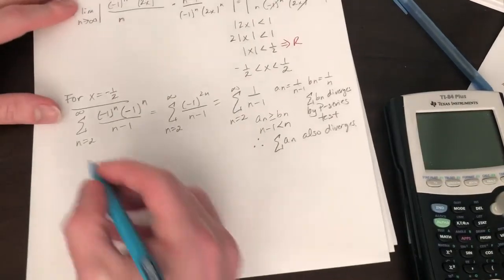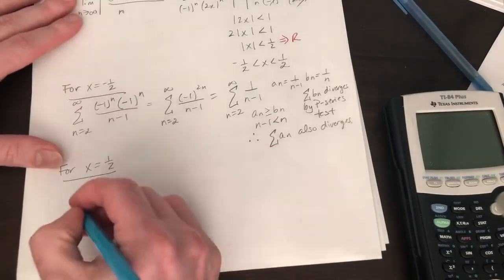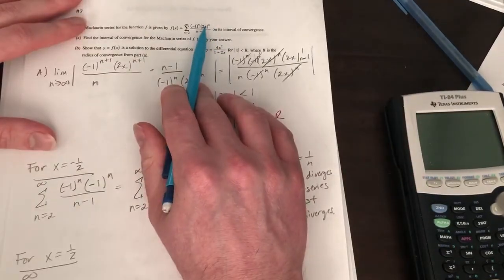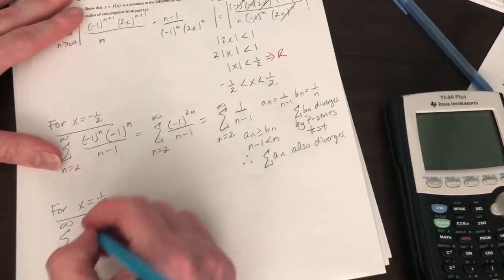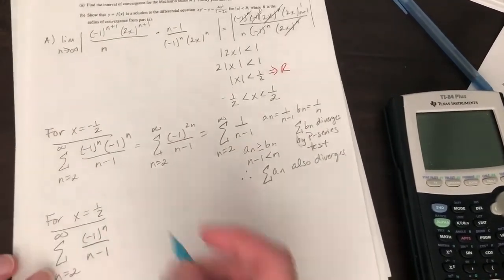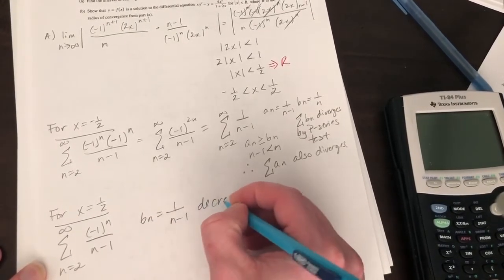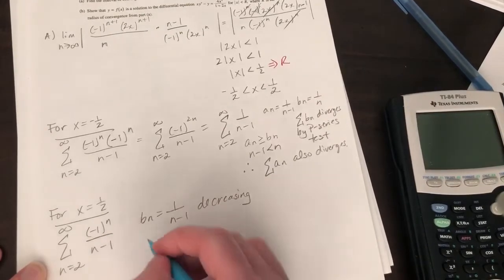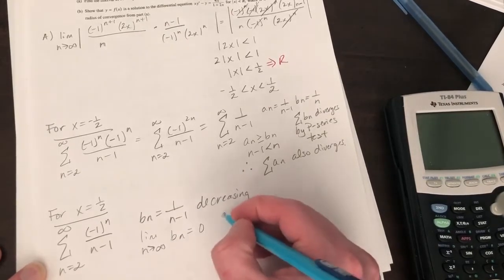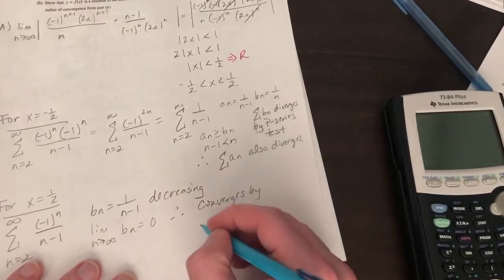Okay, for x is equal to positive 1/2, we're going to plug in a positive 1/2 for x up here. So that's a 1. 1 to any power is 1. So we get an alternating series that looks like this. b sub n is equal to 1 over n minus 1. It's decreasing because it's bottom heavy. The limit as n goes to infinity of b sub n is equal to 0. Therefore, it converges by alternating series test.